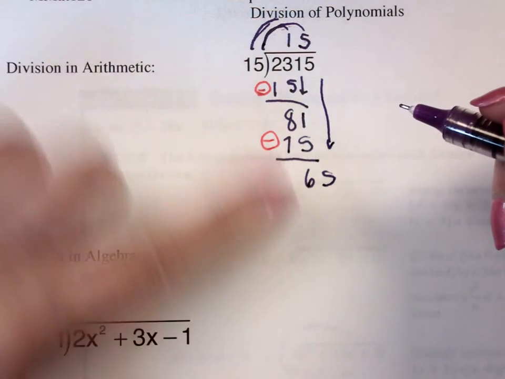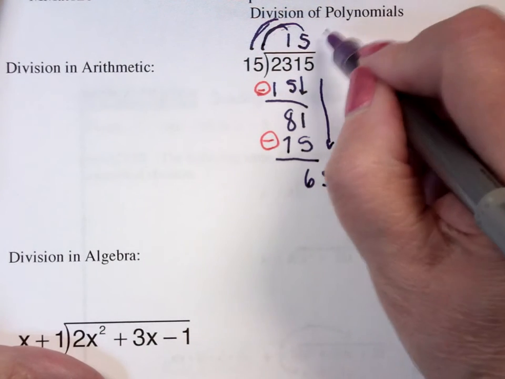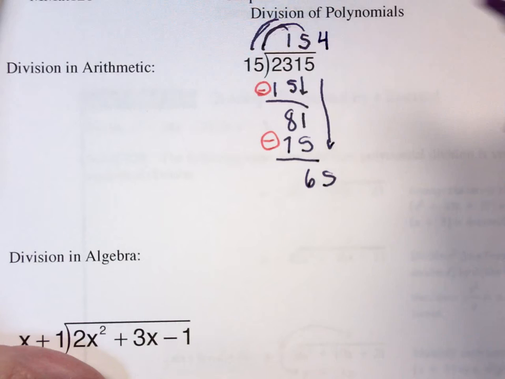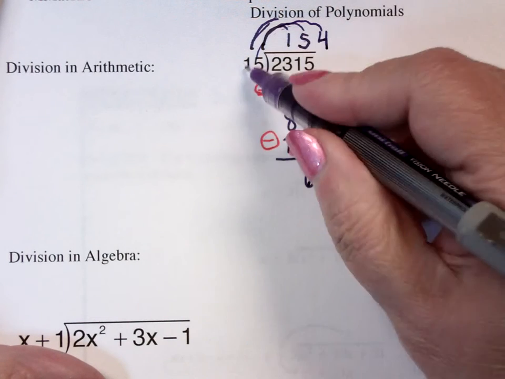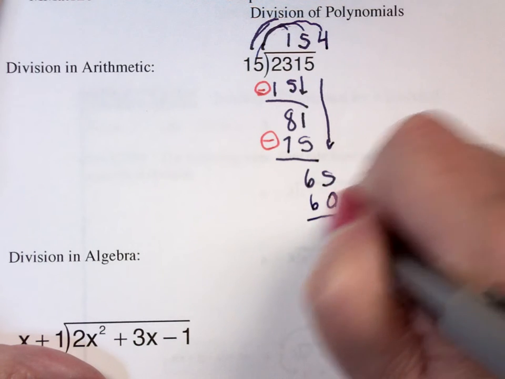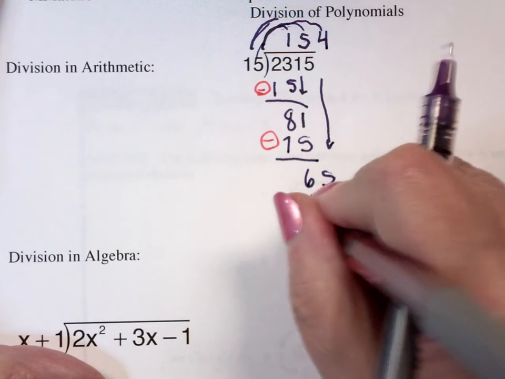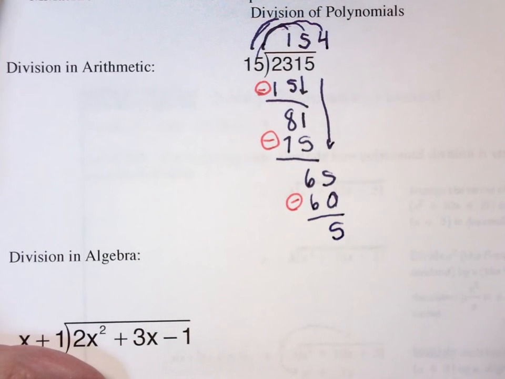And then 15 divides 65 4 times. So now again, 4 times 5 is 20. 4 times 1 is 4. Add 2, 6. Then you subtract, and you have a remainder of 5.